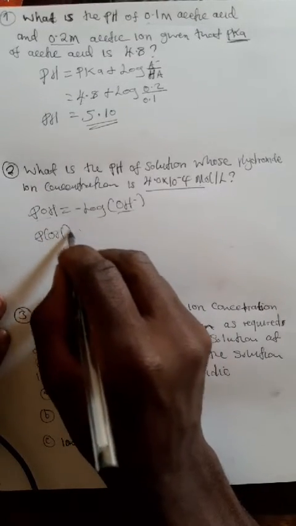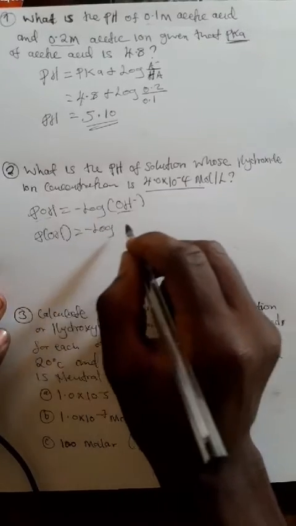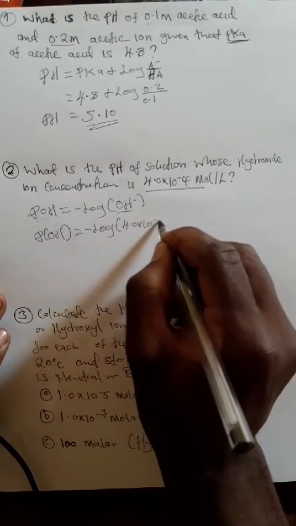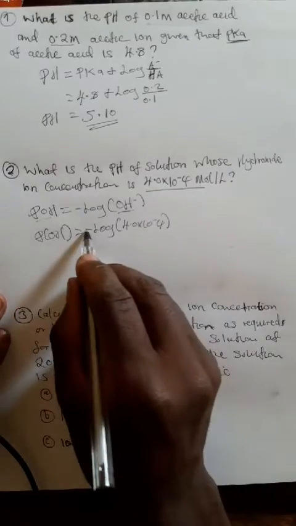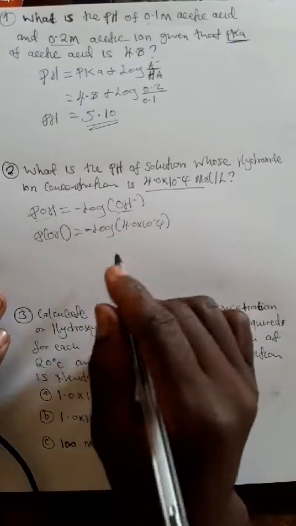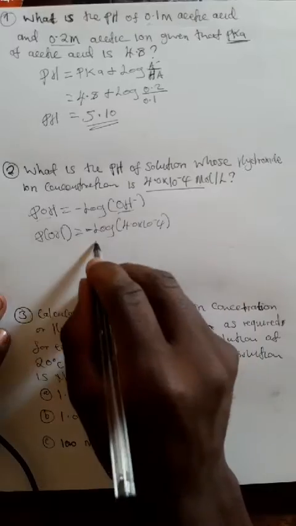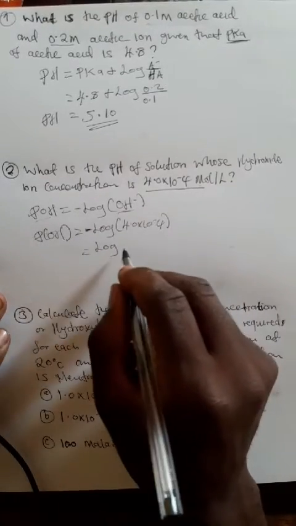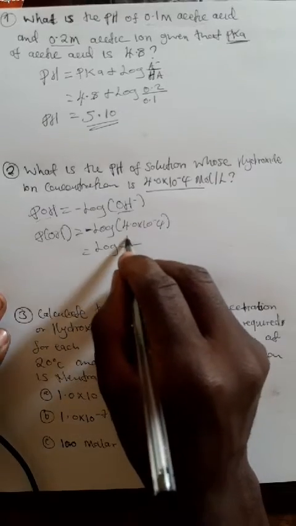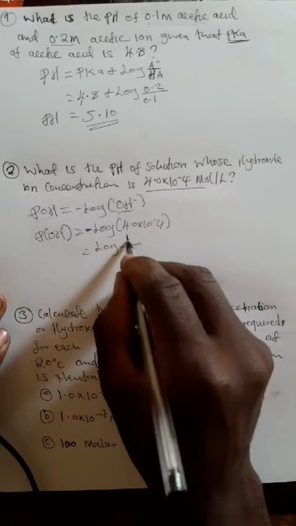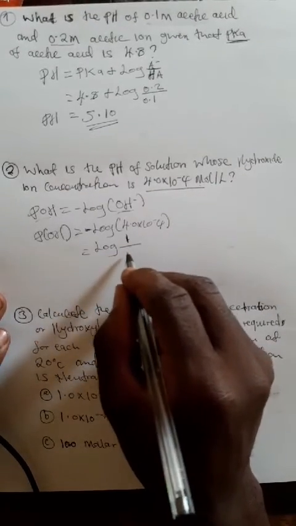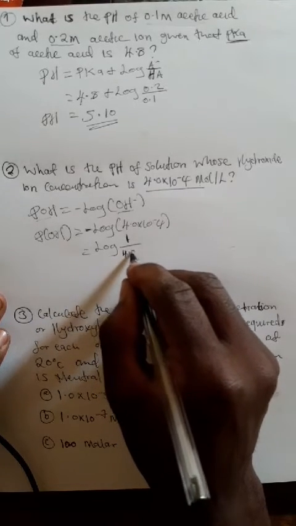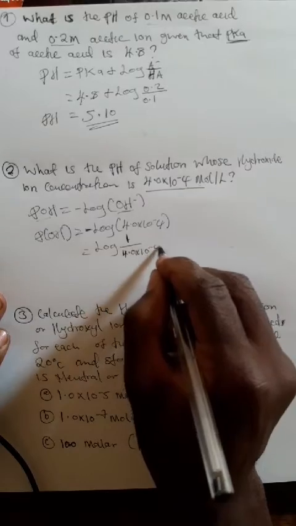Negative log. So here we are going to say 4.0 times 10 to the power negative 4. Remember, when you are dealing with logarithms, this simply means log. When you remove a negative here, it will be 1 over 4.0 times 10 to the power negative 4.